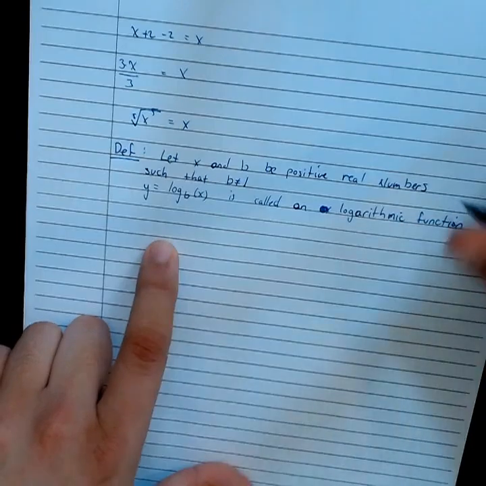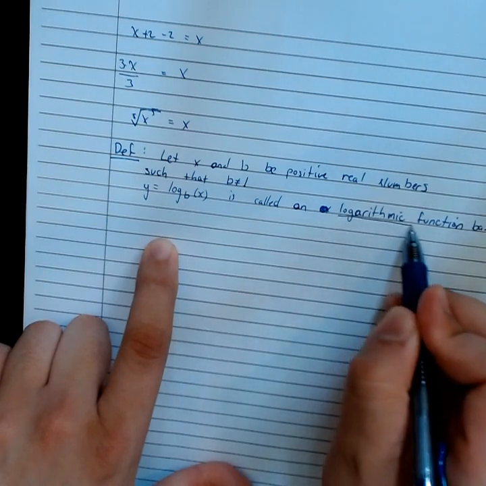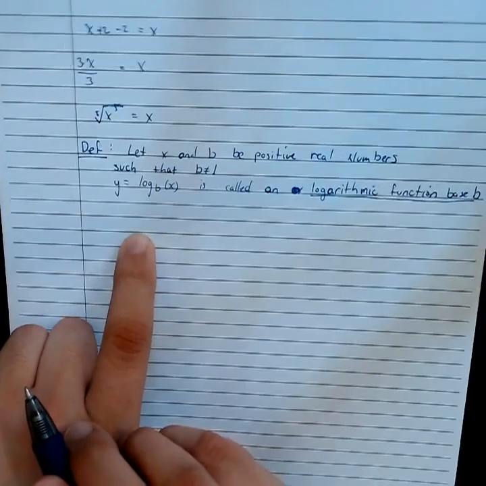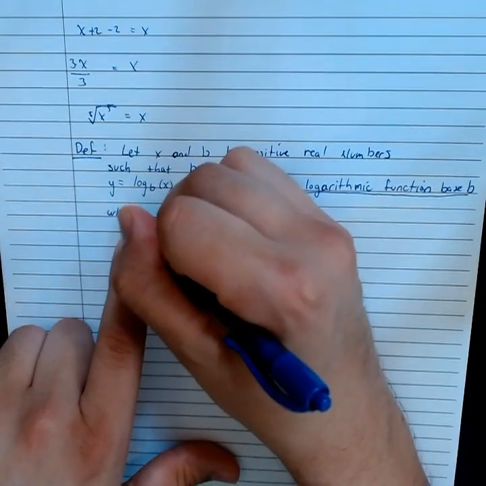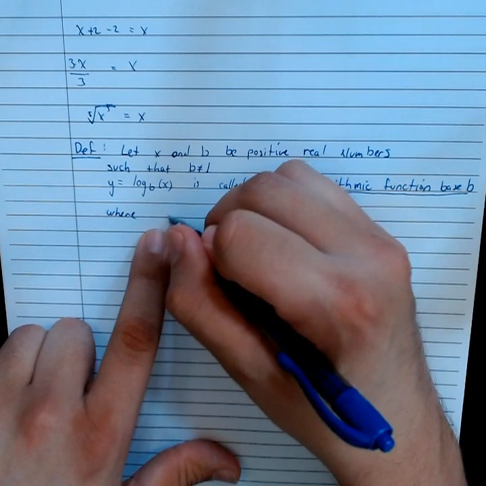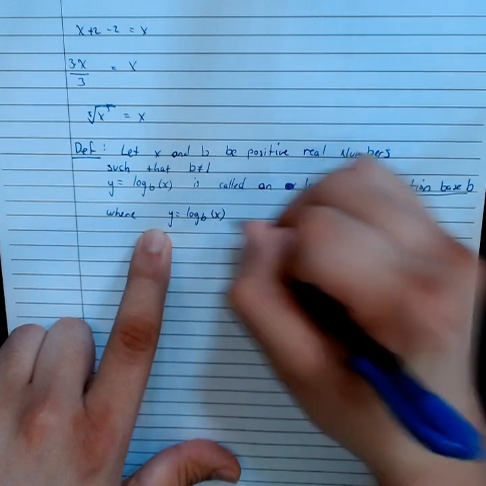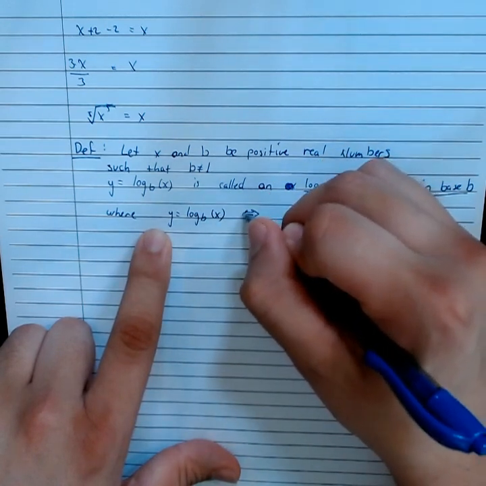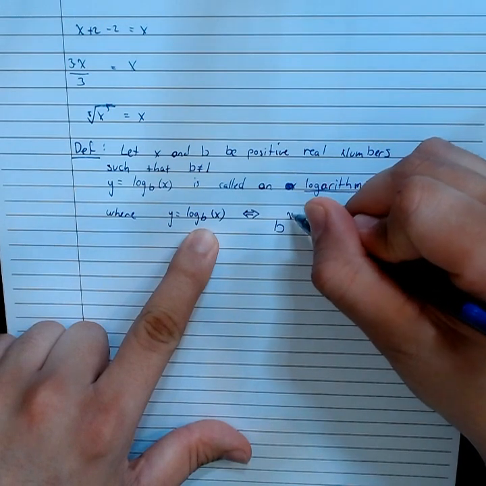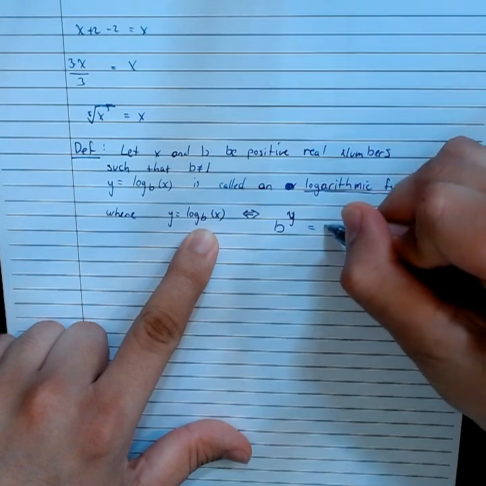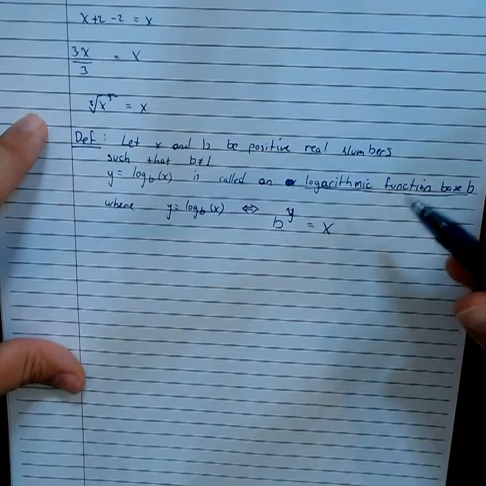Where, logarithmic function base b, that is important, which we'll see here in just a moment. A logarithmic function base b, where the meaning of y equals log base b of x is interchangeable with b raised to the power of y is equal to x. Just like that.